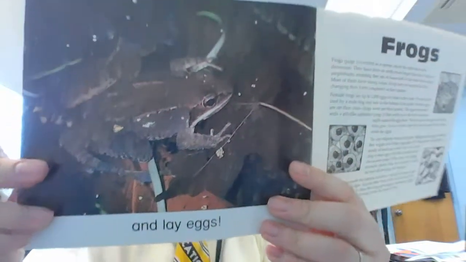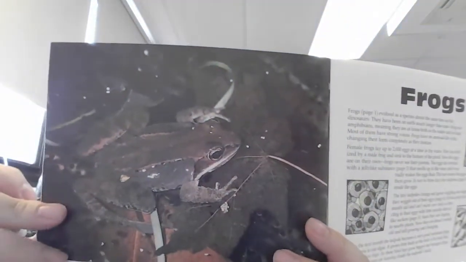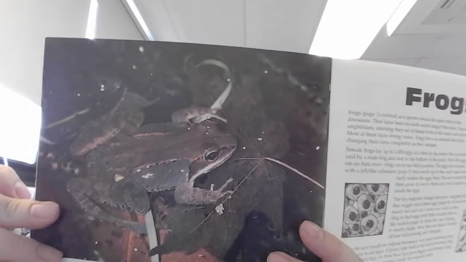And lay eggs. And that's how it must start over again. Because when it's a grown up, it lays eggs again, and then it starts over again with the eggs, doesn't it? Okay, so let's do this. How do frogs grow?